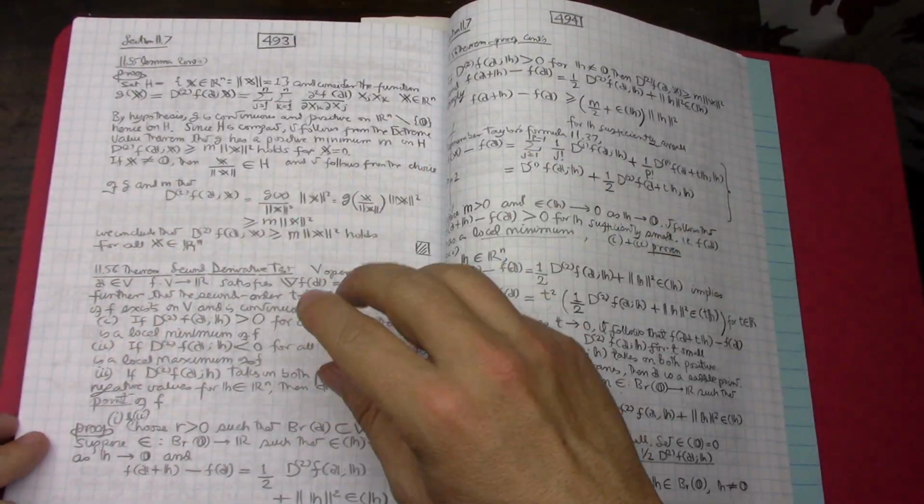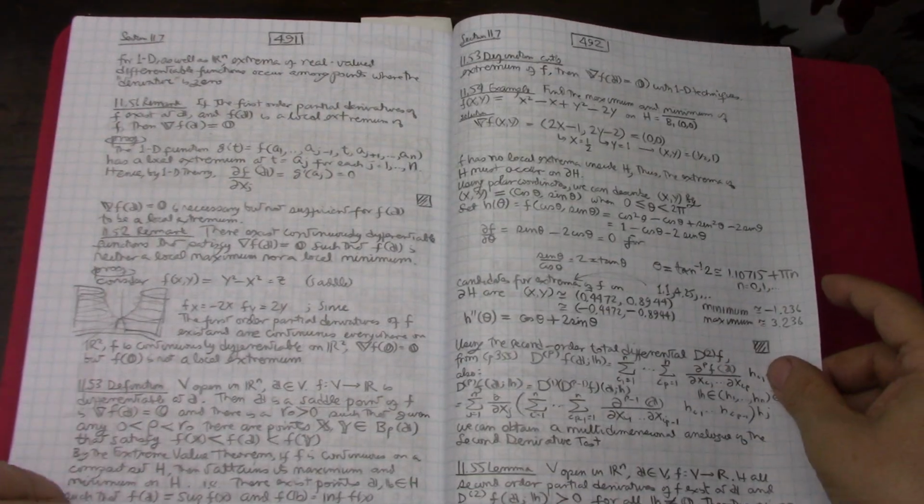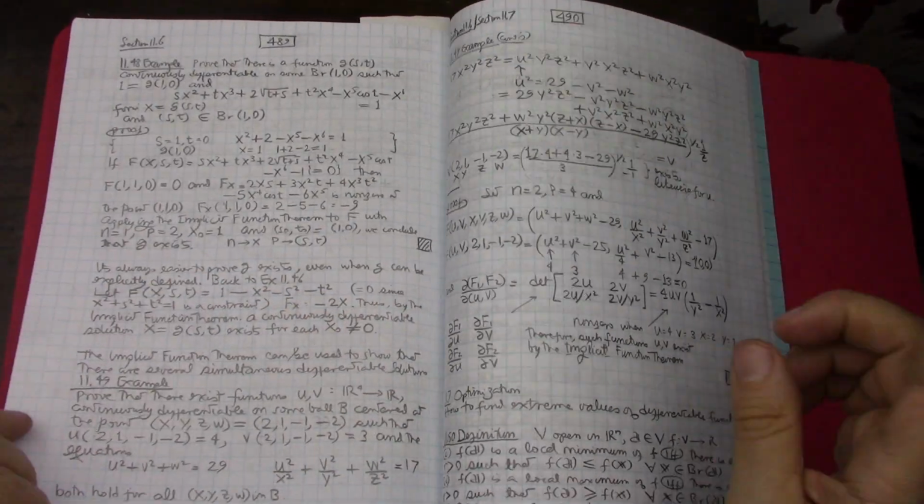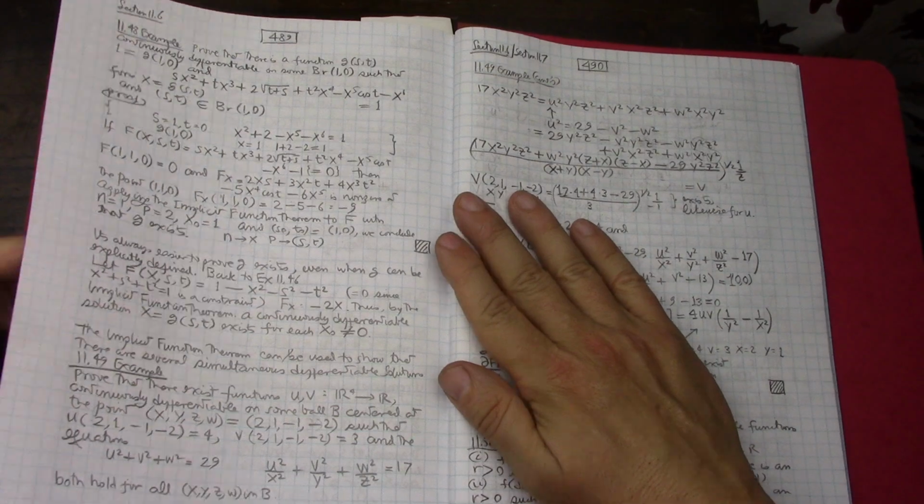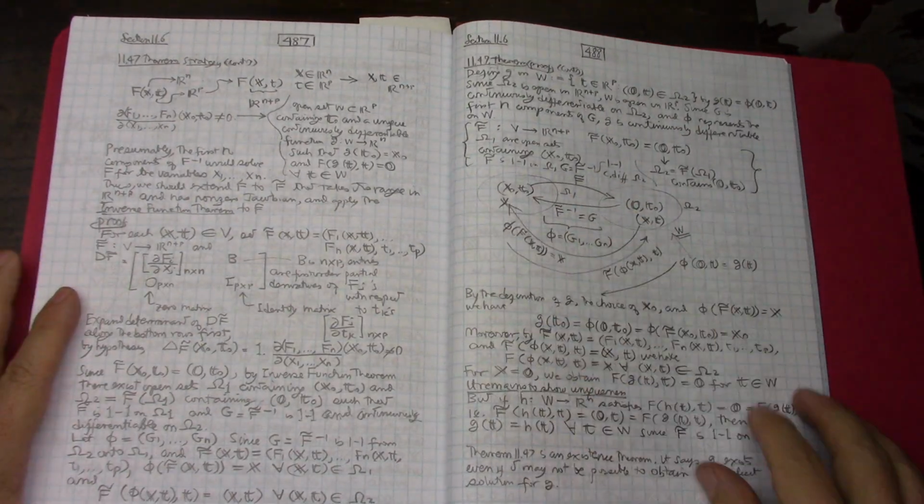The part in implicit function and inverse function, the theorems, those two, got to revisit. And also Taylor formula in R to the n.